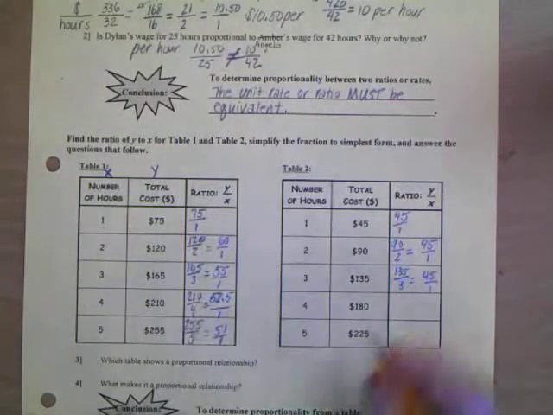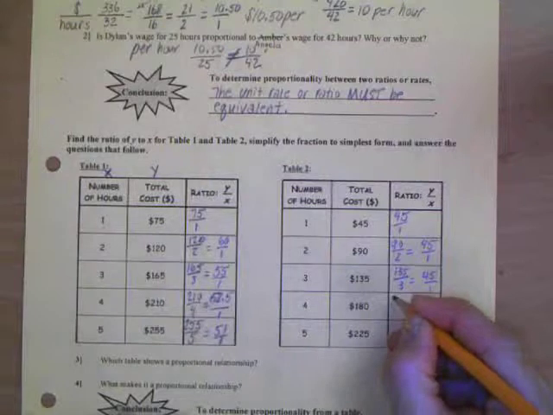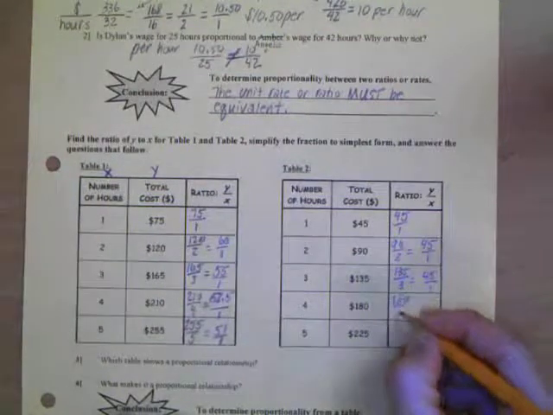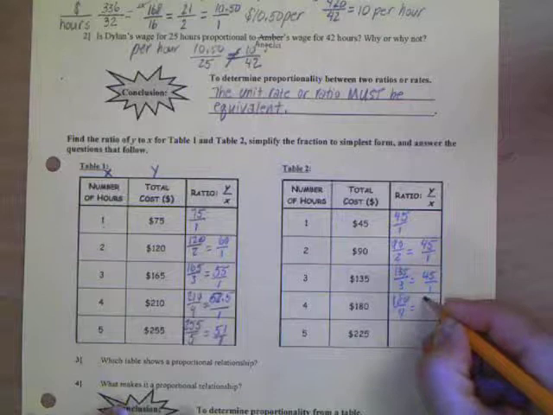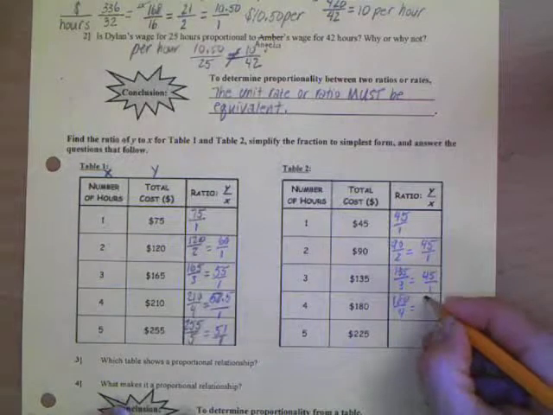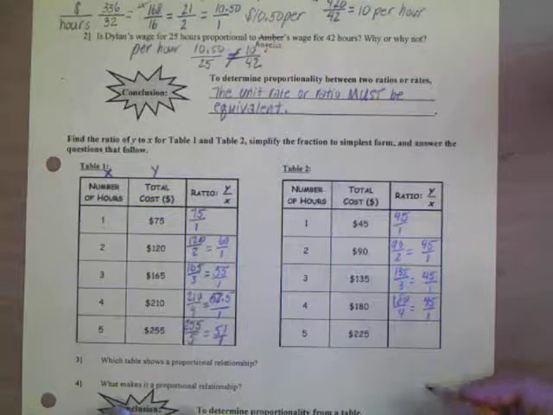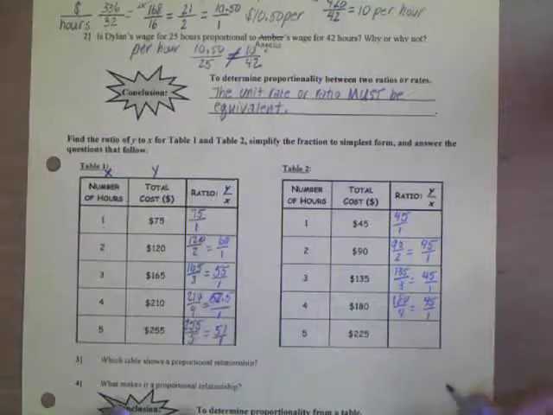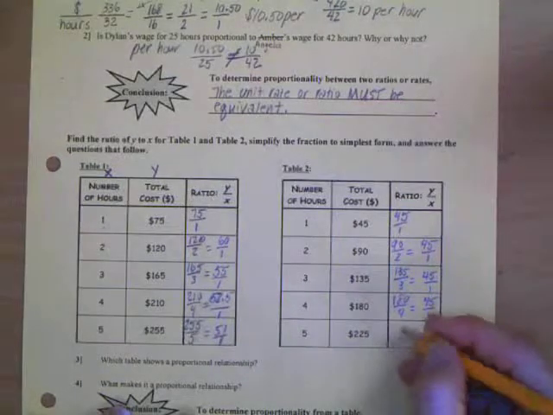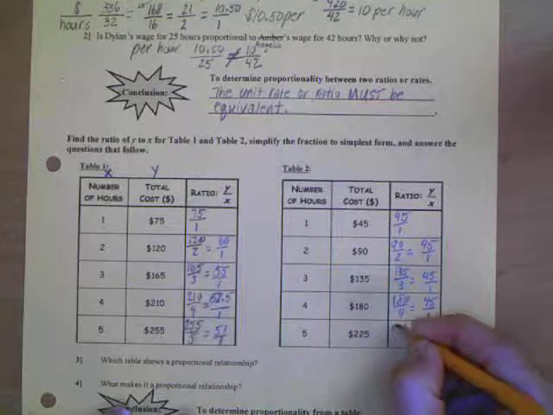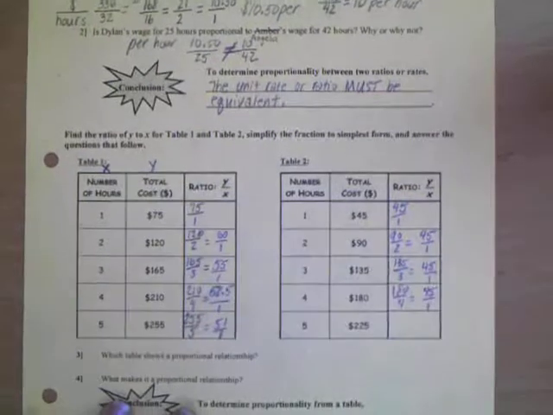Alyssa, what's my fourth ratio going to look like? Is it going to simplify? What's it going to simplify to? I'm starting to see a pattern. 45 over 1. And who haven't I called on today? Kyler. 45 over 1. Kyler, what's my fifth ratio going to look like?